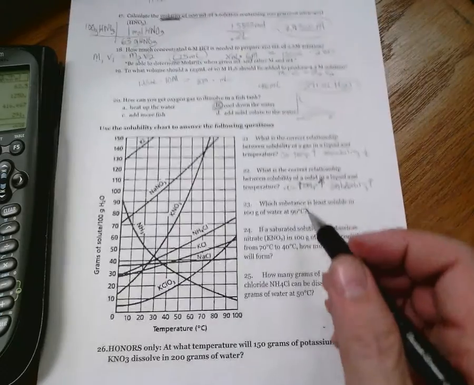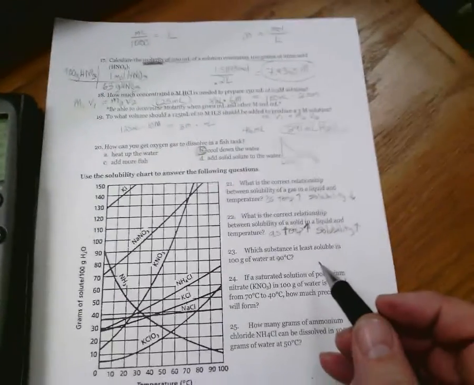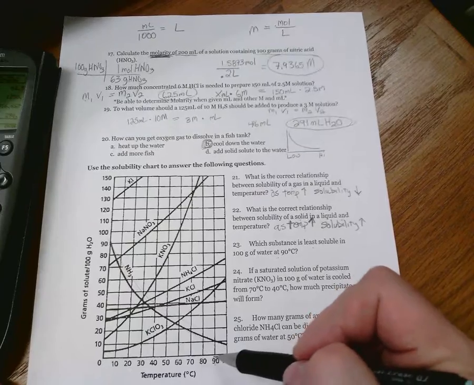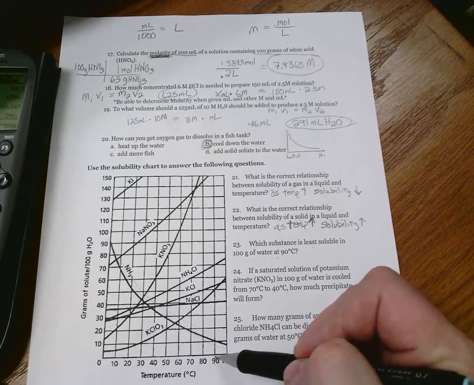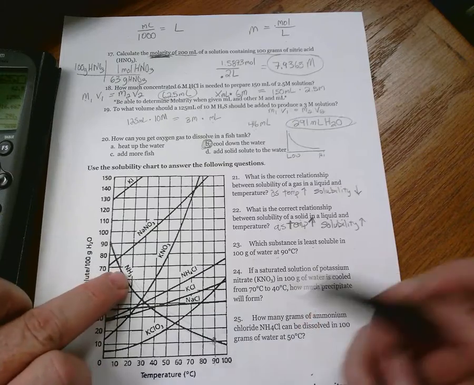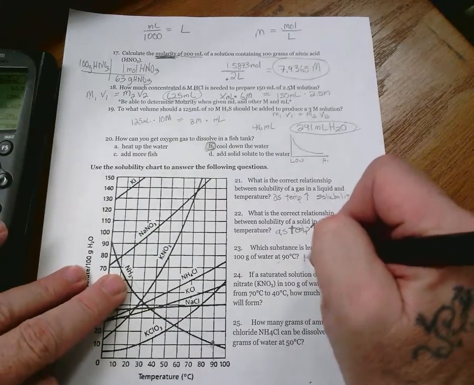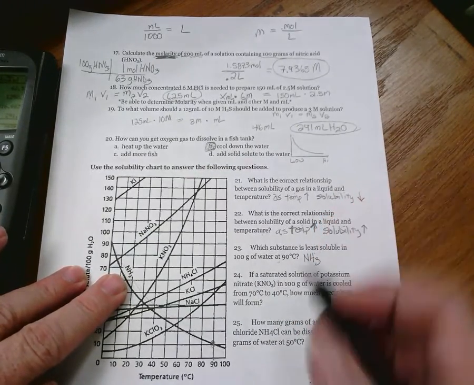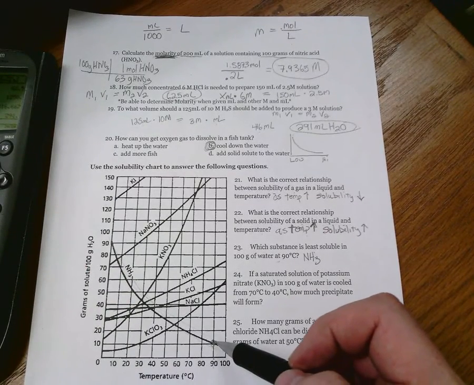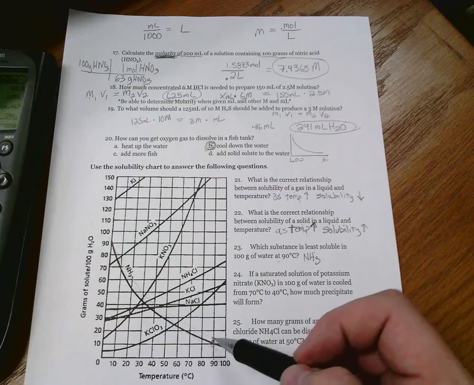Okay? Which substance is least soluble in 100 grams of water at 90 degrees? Well, that's simple. You go to 90 degrees, you go up till you find your first thing that you run across, and that is NH3. Not a shocker. It is a gas. And that's how you figure that out. You just go to the temp, go up until you hit a line. That is your least soluble.